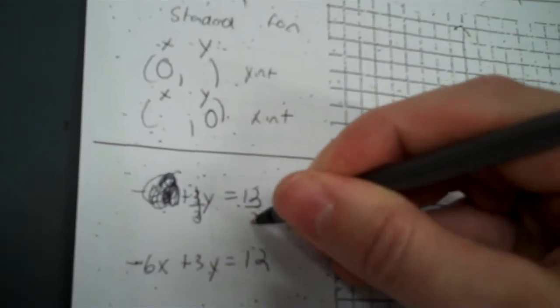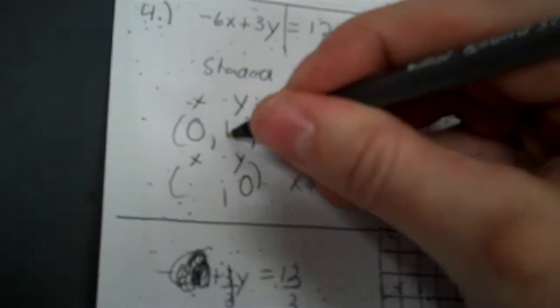And then if x is 0 here, I'll parenthesize the x, I'll scribble it out and put 0, but 0 times -6 would just be 0. So now I have a much simpler equation where 3 times y equals 12, and I divide by 3. 12 divided by 3 is 4. So my y-intercept is 4. So here's my y, 1, 2, 3, 4.